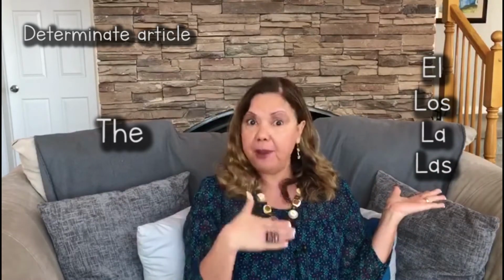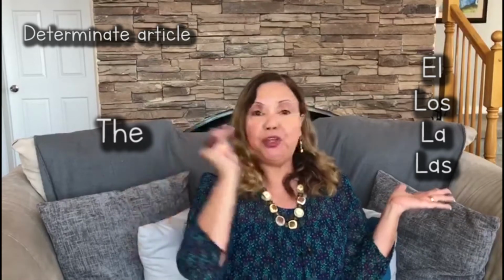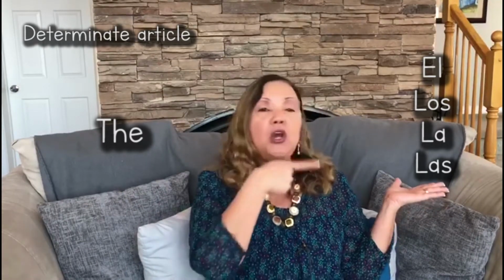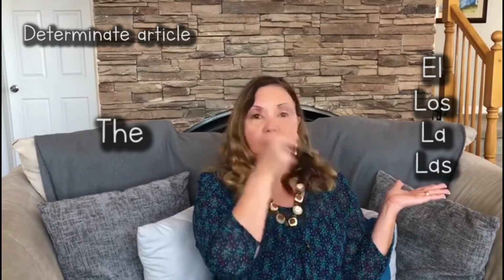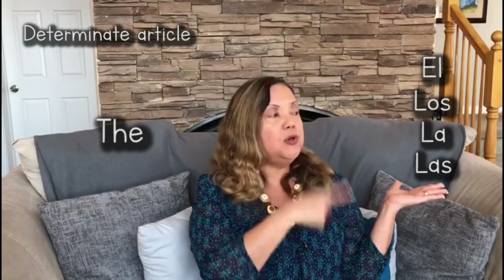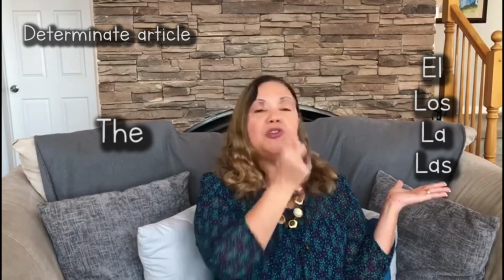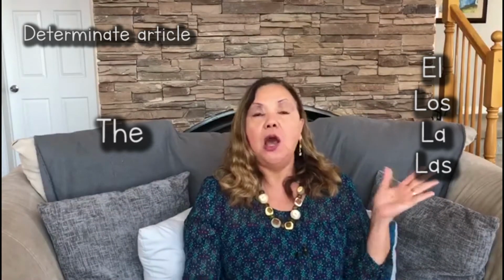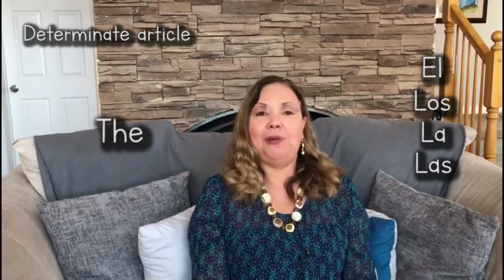How are we going to do that in Spanish? Well, in Spanish you have to use a determinate article too, for any noun, any substantive. You have to use one of these: el, la, los, or las. What does it depend on, which of these you use? Well, that depends on the gender and the number.